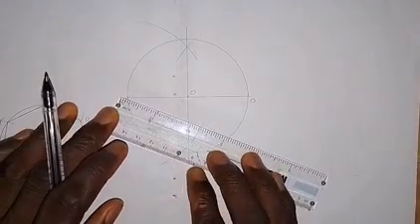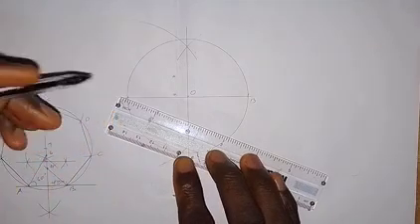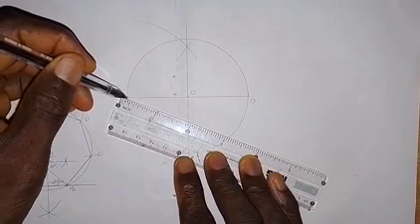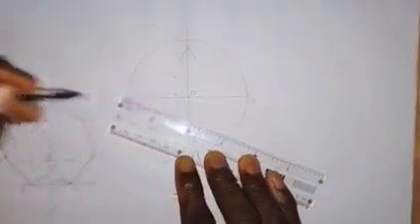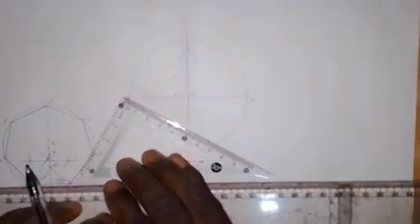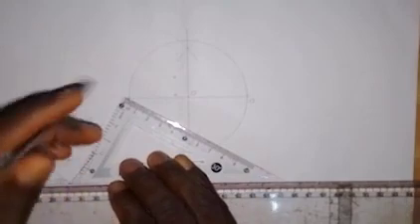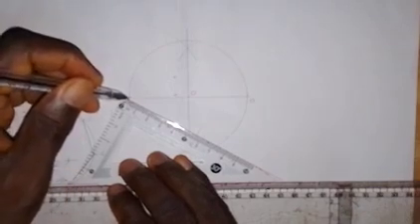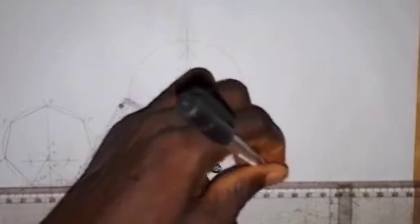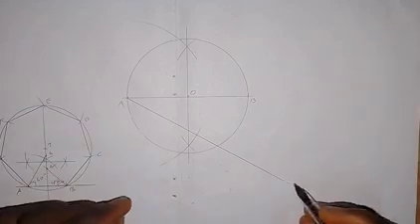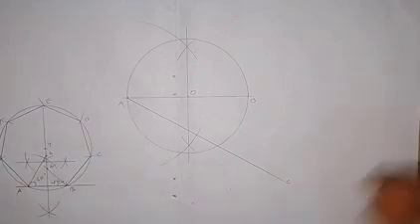Now, we are going to draw a line. I usually set my ruler like this when it comes to this type of work. You can use your 30-degree set square, set on your ruler. This is my 30-degree set square. I will set it on my T-square like this. Then this point is at point A. Then I will draw a line in this direction. Let's call this line AC.